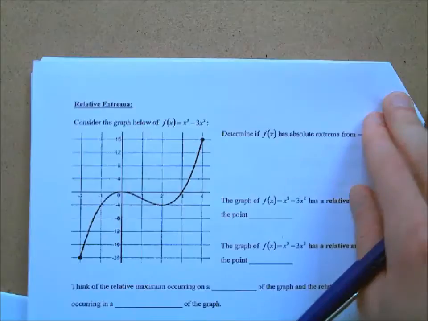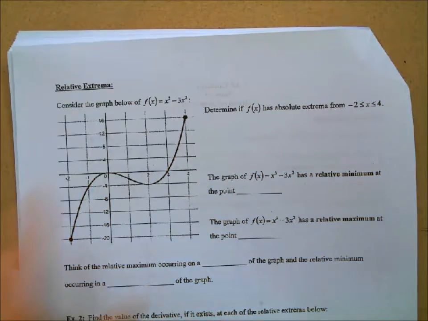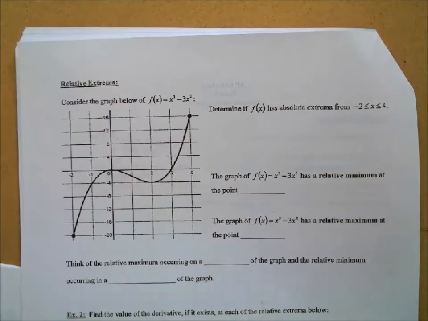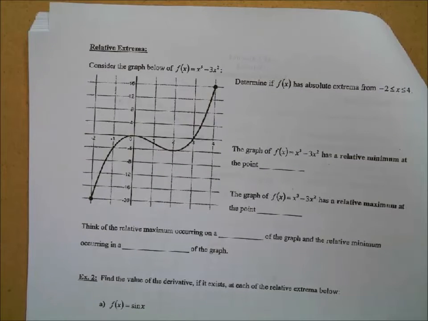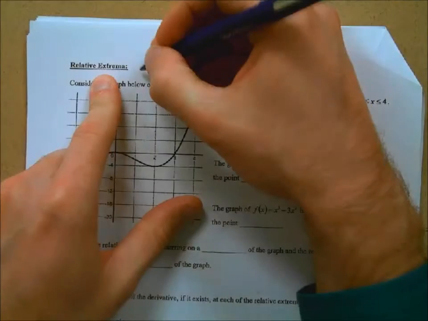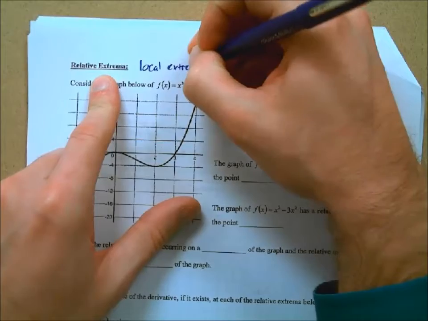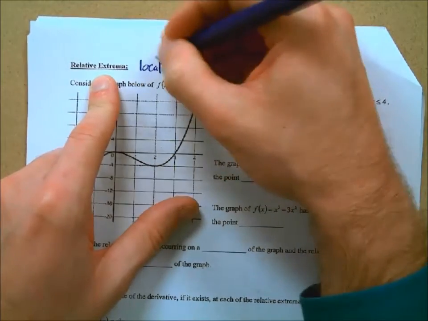Now, we're going to compare those absolute extrema to something called relative extrema. These are going to be extreme values, relatively speaking, to the other points around them. Sometimes relative extrema are also called local extrema. They're like the extrema of their neighborhood.